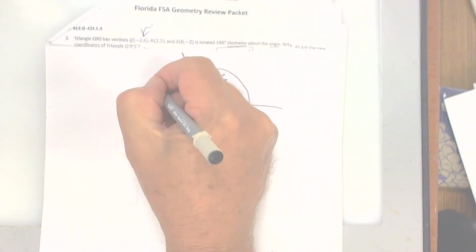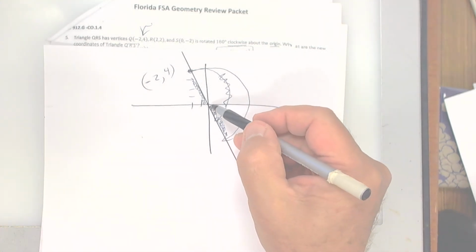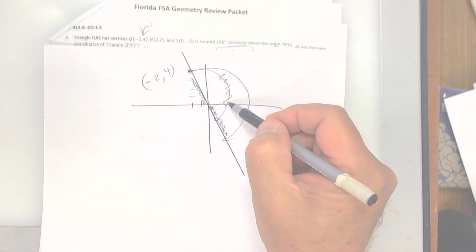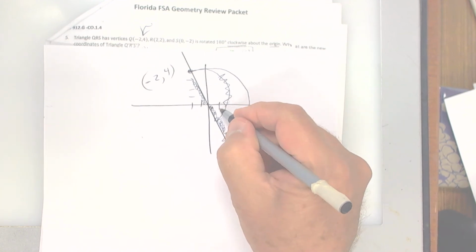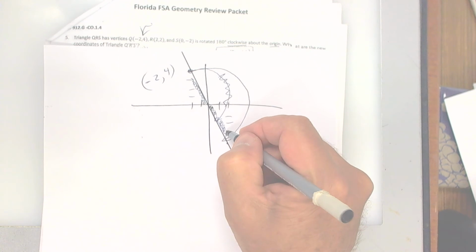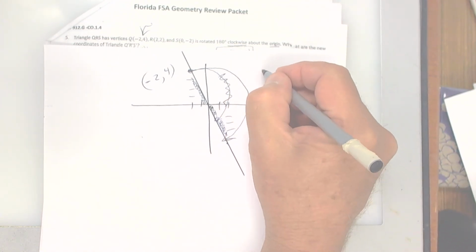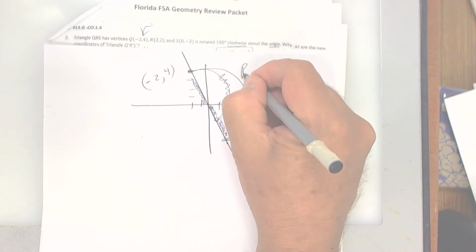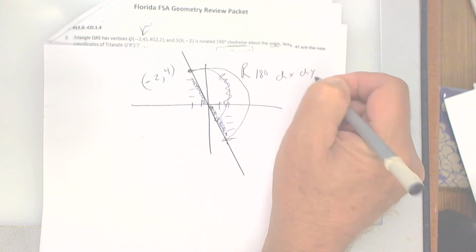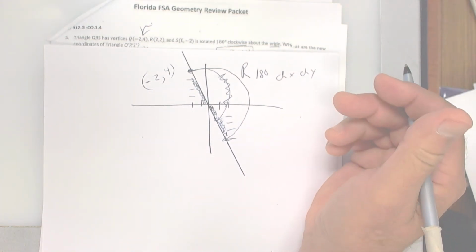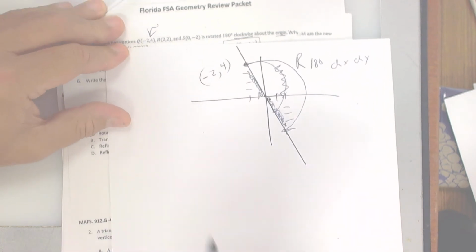This point is -2 and then up 4. This one looks like what? +2 and then down 4. So you got to change them. So +2 but down 4. Okay, so the rule is change. So 180 rotation is going to be change the x and change the y. See, I figured that out without even knowing the rule. So you're going to change these. All right, yeah, it took me a little while.